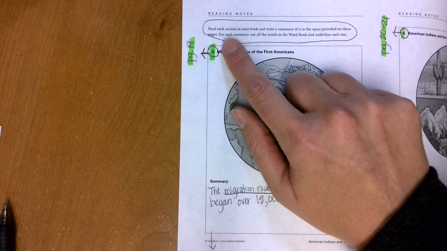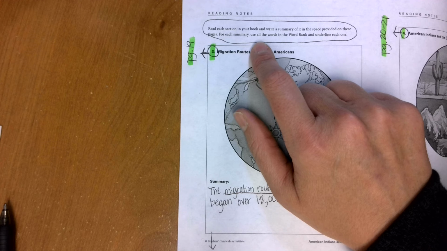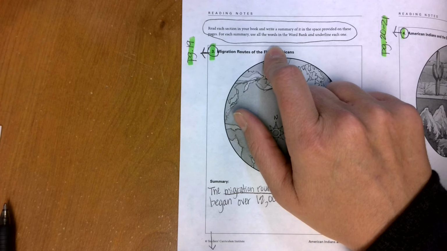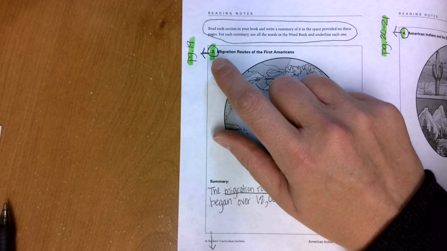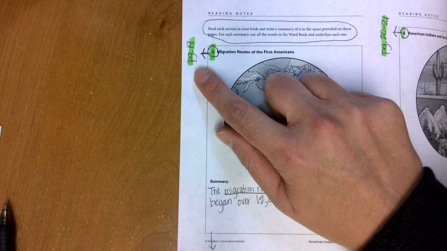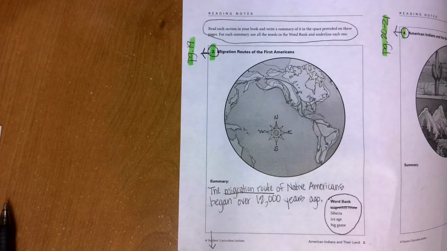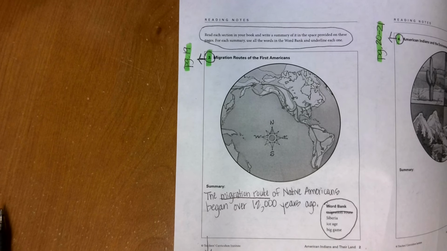So it says that we're going to read each section in our book and write a summary of it in the space provided on these pages. For each summary, we're going to use all the words in the word bank and underline each one. Now, in order to make it a lot simpler for you guys, I have highlighted, circled, and written a couple of notes that I want you guys to copy on your paper. And I'm going to explain what each of those things mean.